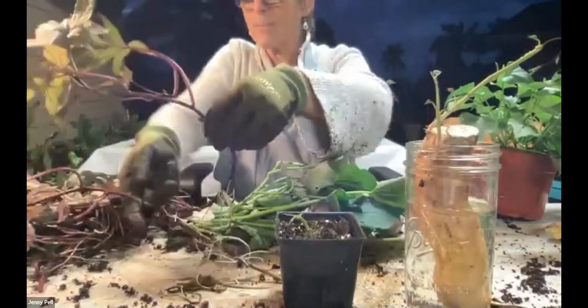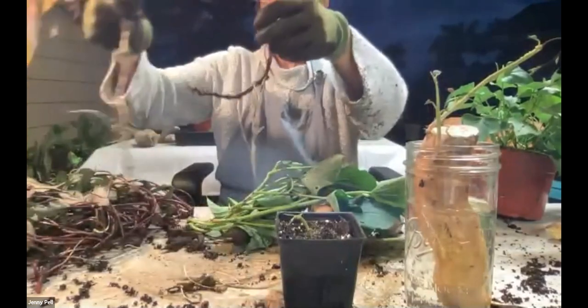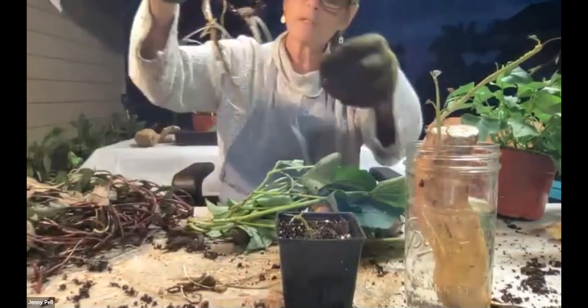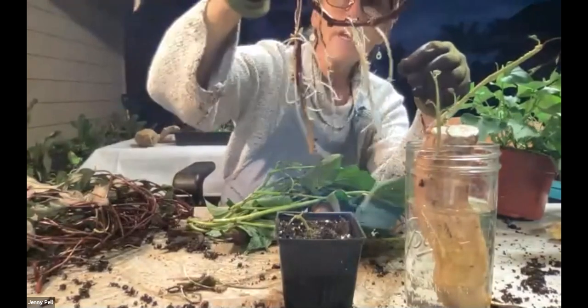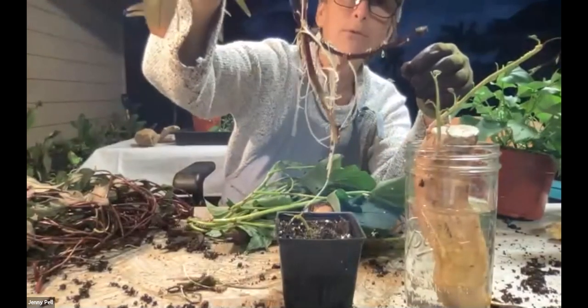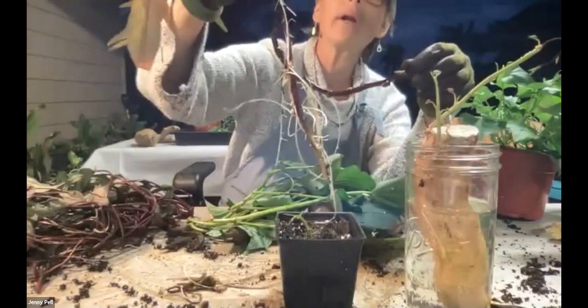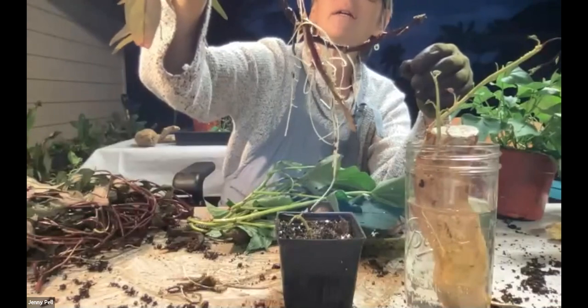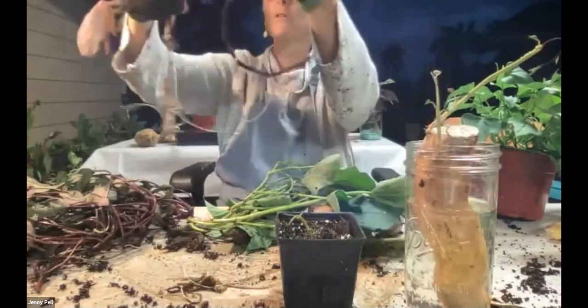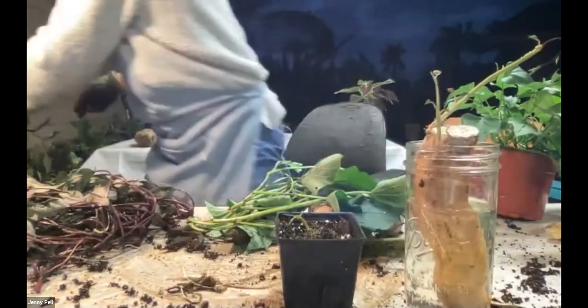Okay, so a couple weeks ago, we stuck these ones in a jar and look at those roots. Okay, so in a couple weeks, these things have massive roots and these are completely 100% ready to go in the ground, right? But that's not all. You can grow them that way with roots.